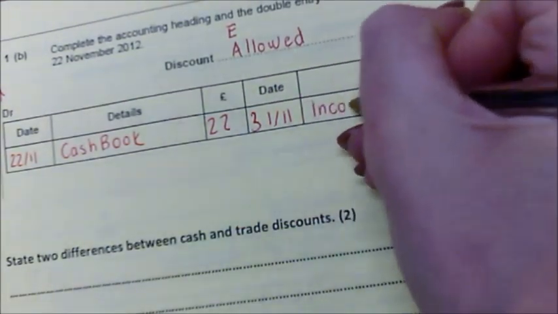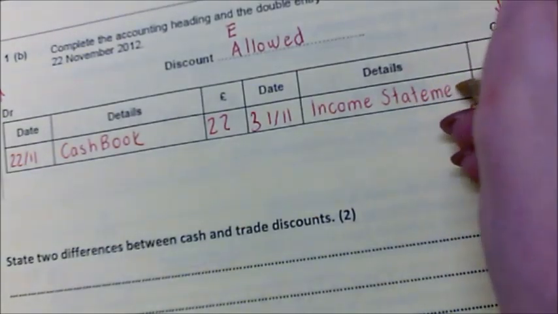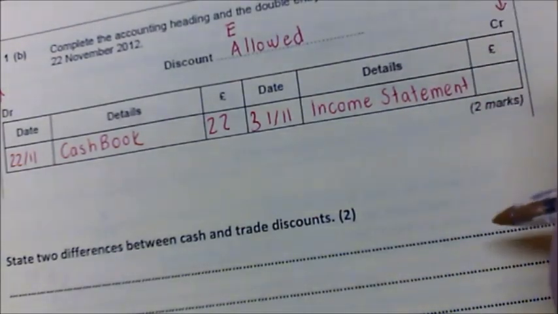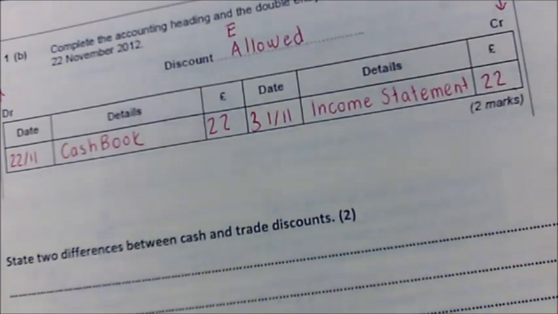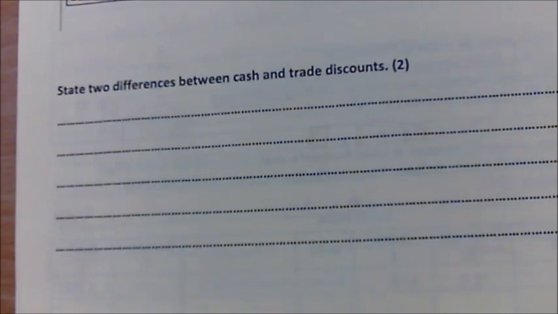It's going to get transferred to the income statement, assuming that is the end of the financial year. If it wasn't, we could just bring it down. It doesn't actually ask us to do this in this question, but it's just to demonstrate how it will be done. The final part, again, is just testing your revision.